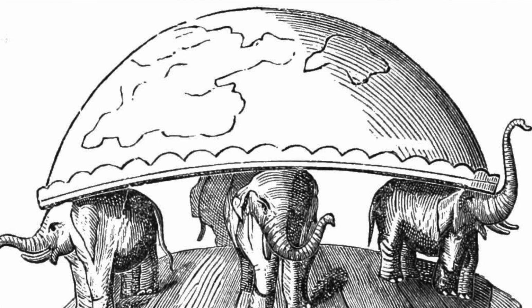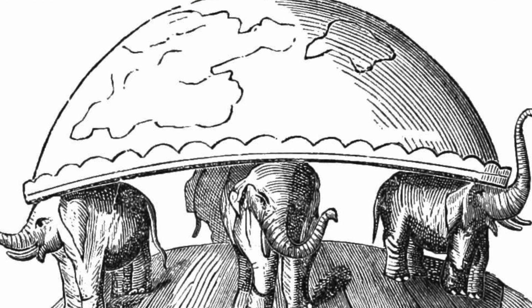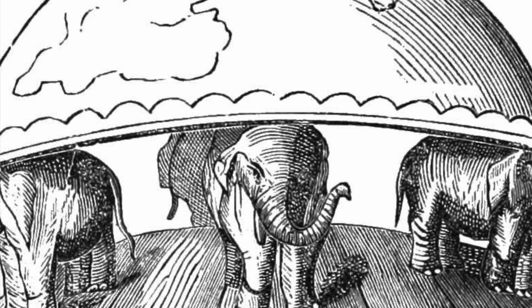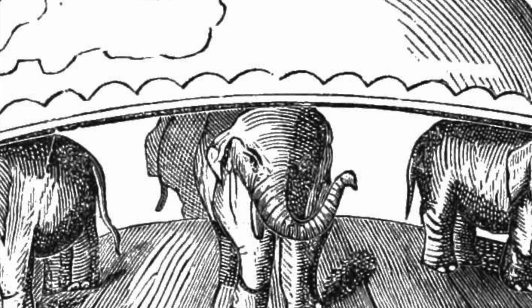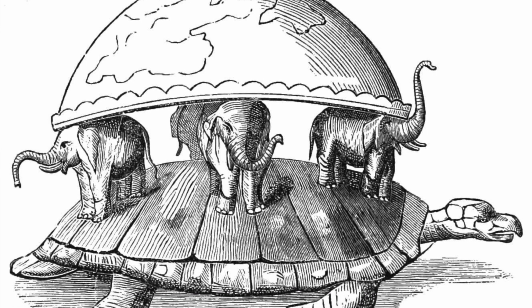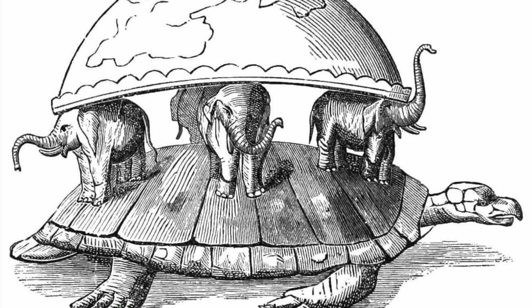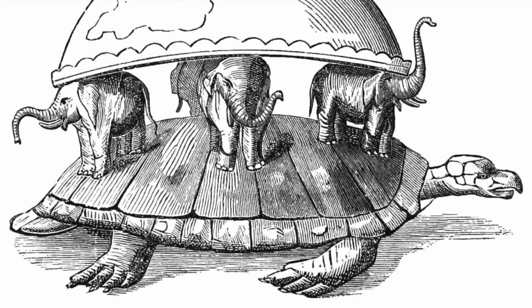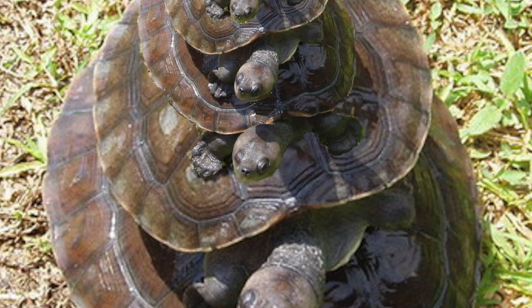And the philosopher giving the talk about the origins of the universe kind of smiles and says, well, that's fine, but what is this elephant standing on? And she says, oh, that's easy, young man, on the back of a turtle. And he said, really? And what is the turtle standing on? And she says, you can't get me with that. She says, it's turtles all the way down.